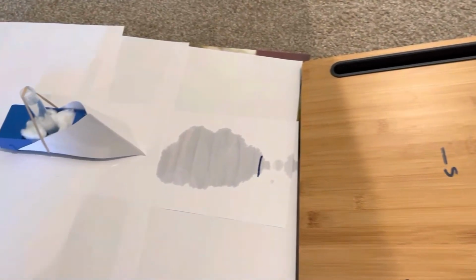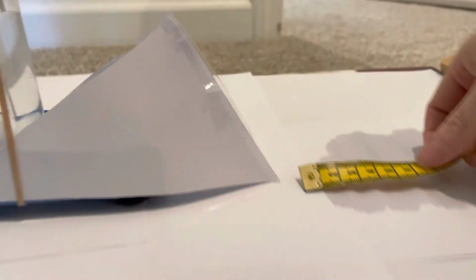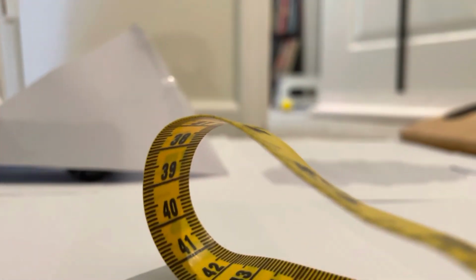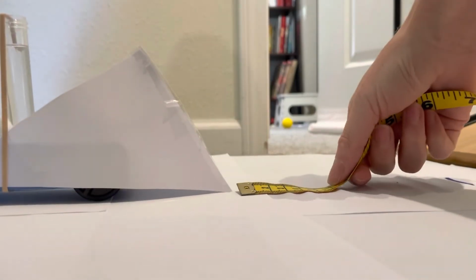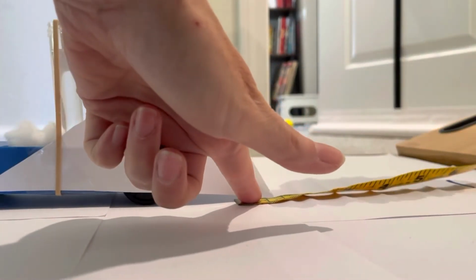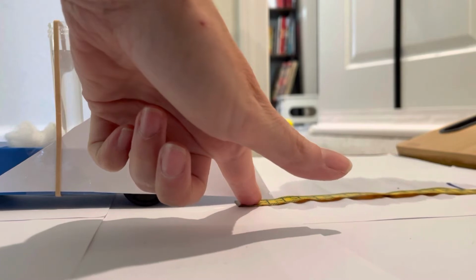Oh, that actually went pretty good and nothing spilled. Let's get my ruler here. Okay, let's see. First trial in centimeters, so we don't have to convert it, is 16.